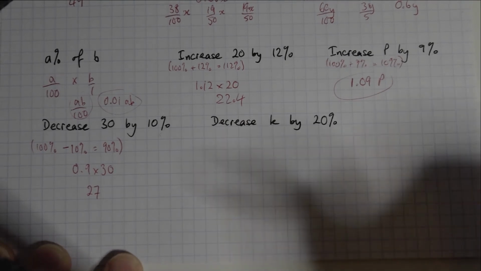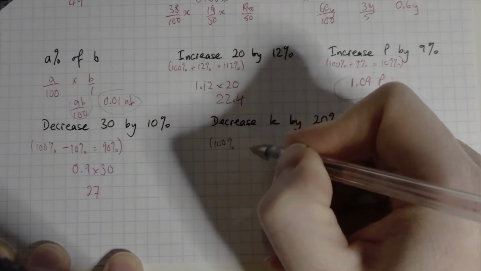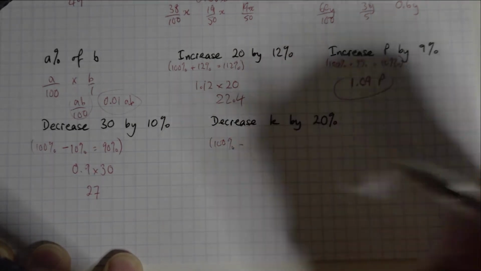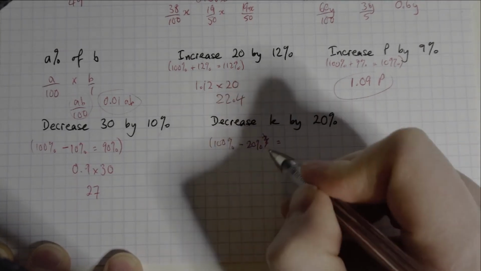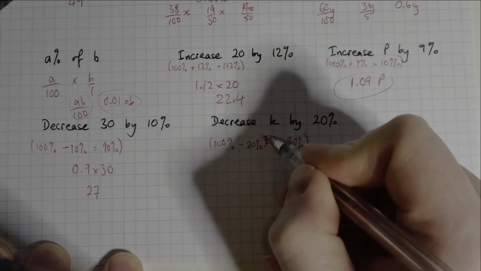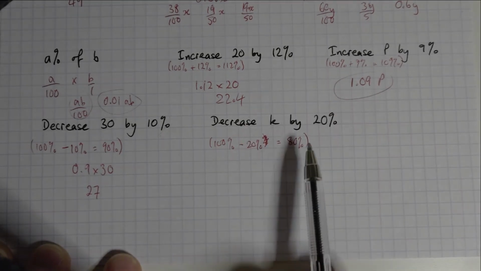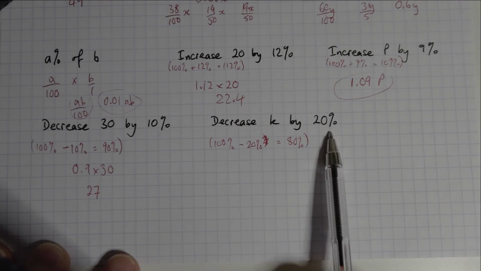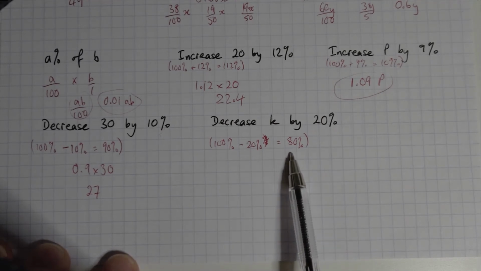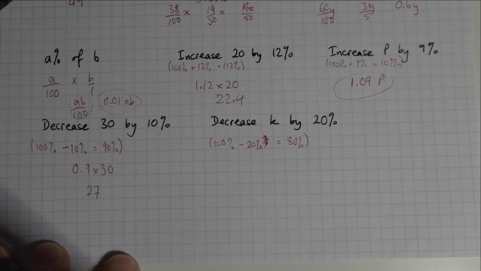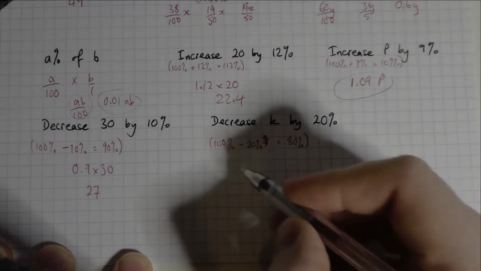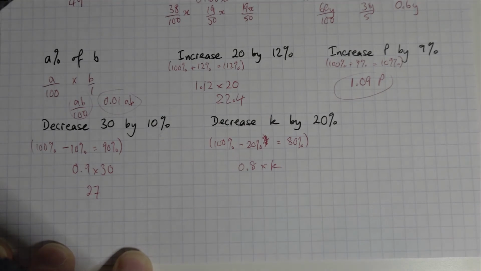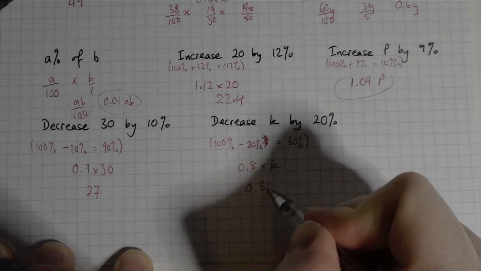Now, a decrease of 20%, if you start with 100, you can do this bit in your head, but I'm writing it out for the purposes of the video. Decrease by 20, take off the 20%. Start with 100, take off 20, you'll be left with 80. That's right. So decreasing anything by 20% is the same as just working out 80% of it. Now we know that 80% as a multiplier is 0.8, so I could write this as 0.8 times k, and then I can say, well, that's just 0.8k.